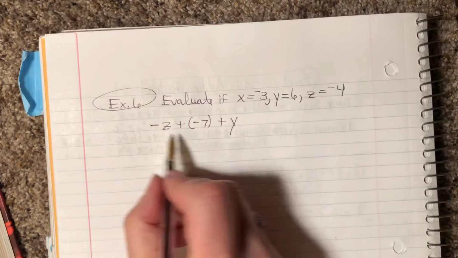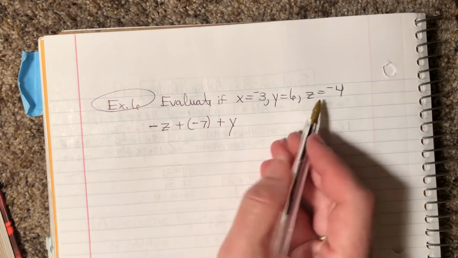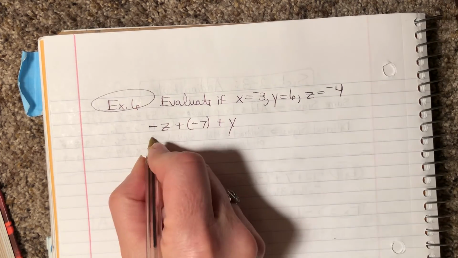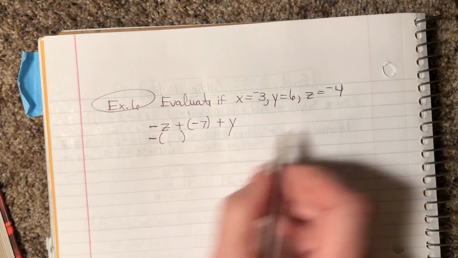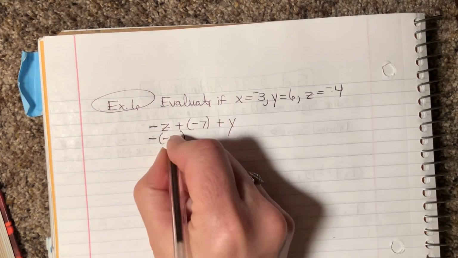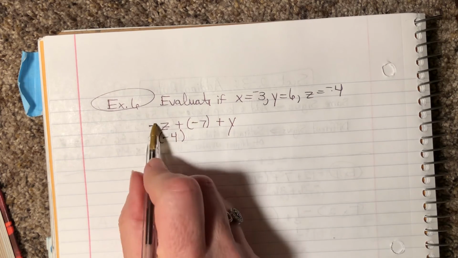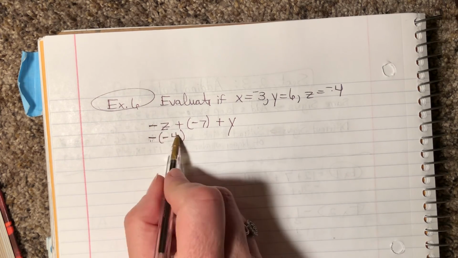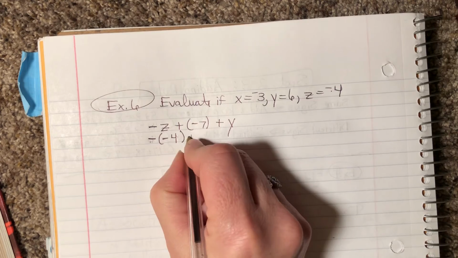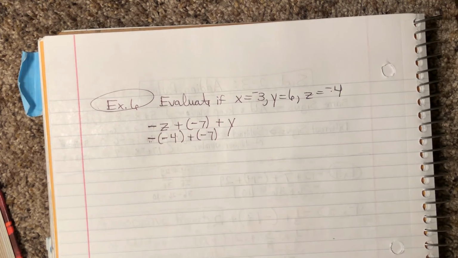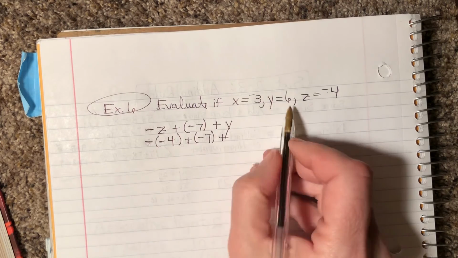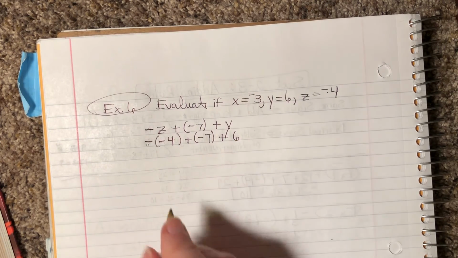All right, plugging in, be really careful. There's a negative on the outside of this z, and then the z itself is negative. So notice that gives me a negative, this guy, and the negative 4 for the z, plus the negative 7, the parenthesis is just there to look confusing, plus y is 6.